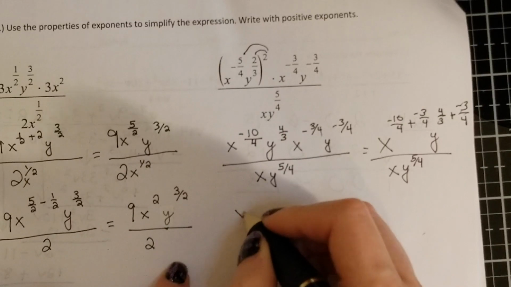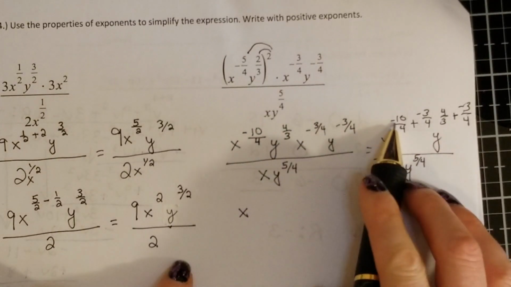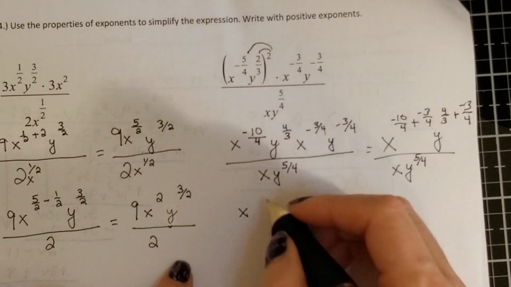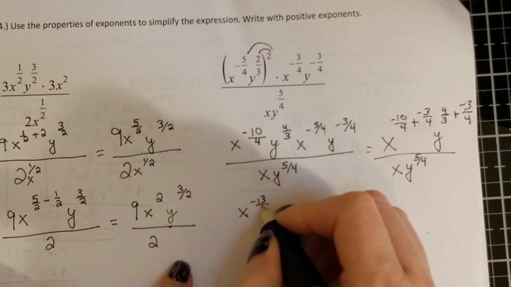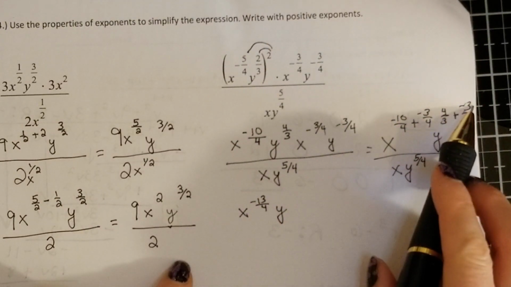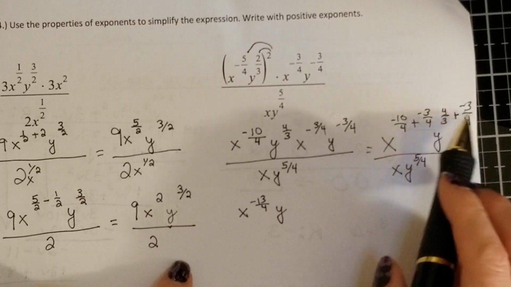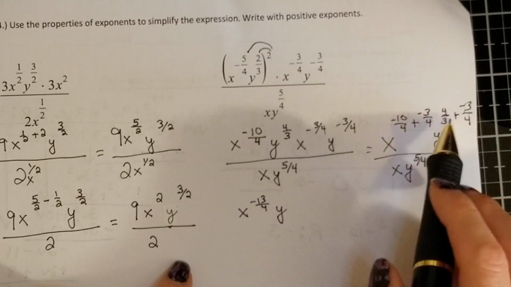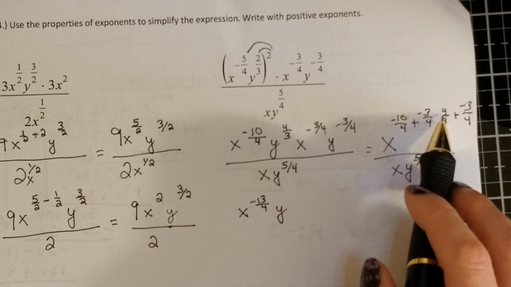Okay, so we have x and negative 10 plus negative 3, that would be negative 13 over 4. Y, we have 4 minus 3. But the denominators aren't the same, so we've got to get the denominators to be the same. You can't just subtract there.